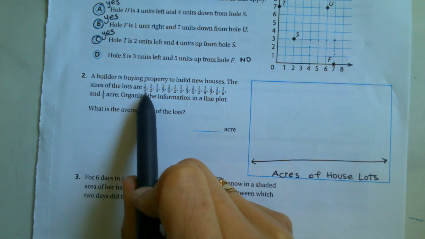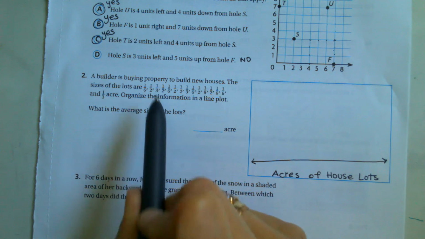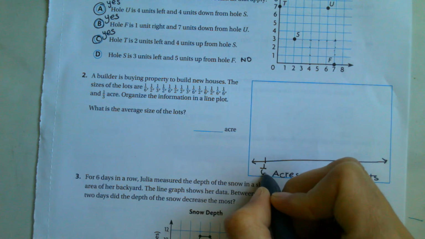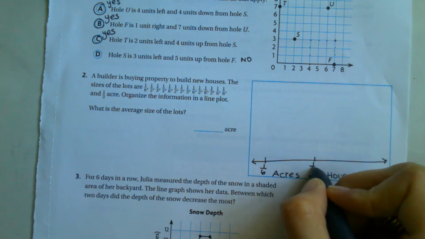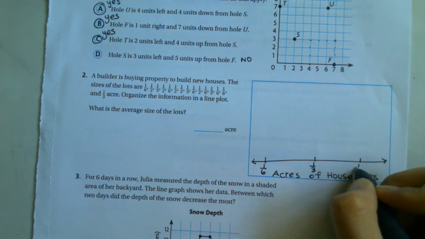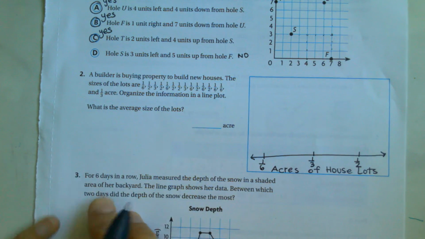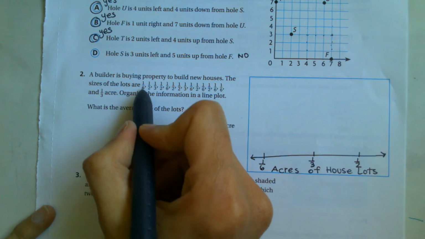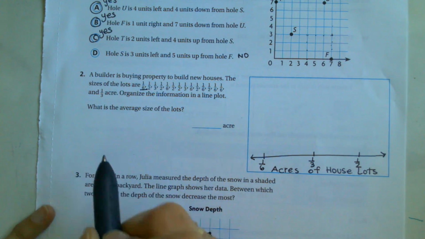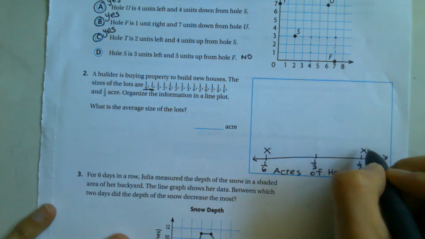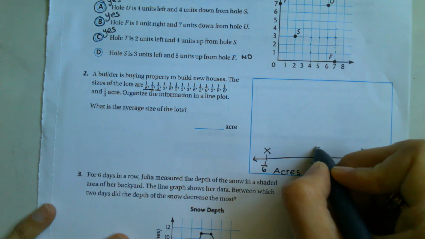So the numbers I have are 1/6, 1/2, and 1/3. If I put these from smallest, 1/6, 1/3, and 1/2. So what I'm going to do, my line's not straight, I'm going to underline it every time I put an X so I keep track. That way I don't get confused.